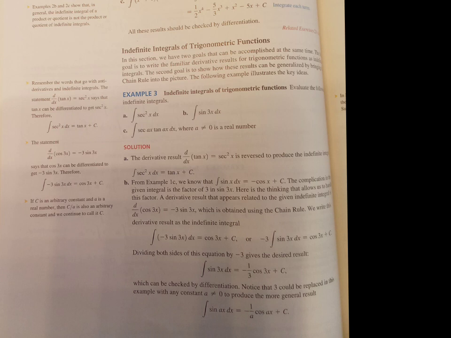Okay, and take a look at that idea as well. All right, so all they're doing in this section is kind of working backwards, just like we started off with the power rule. So let's go to the next page and take a look at what the actual rule is.